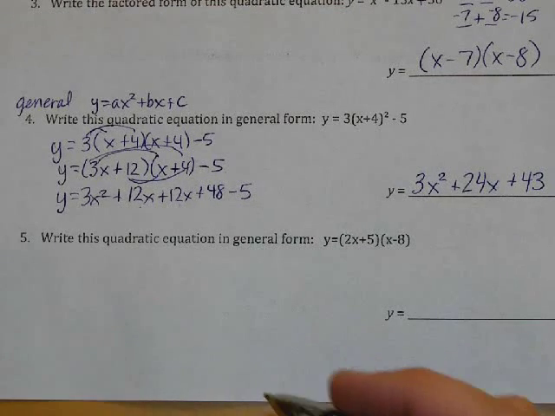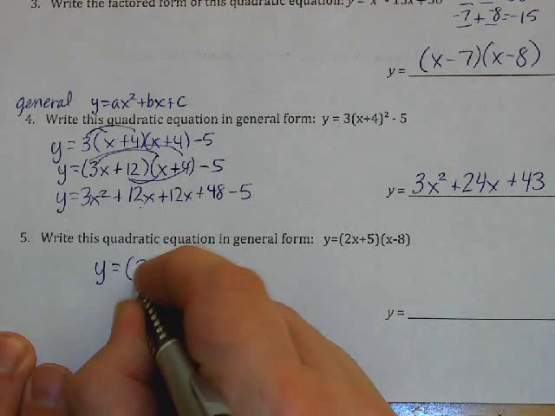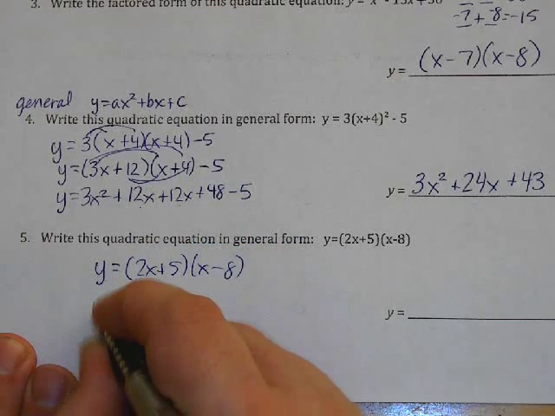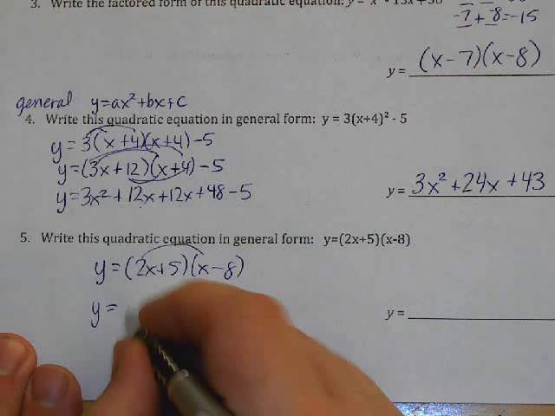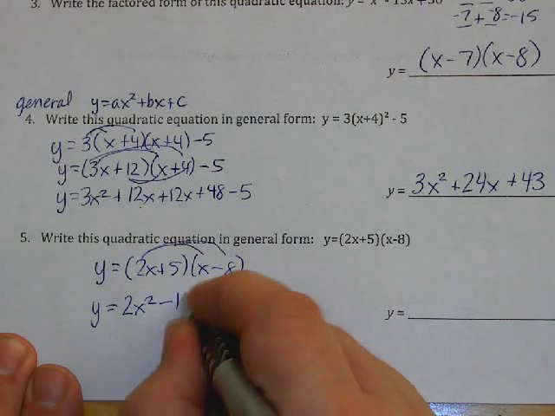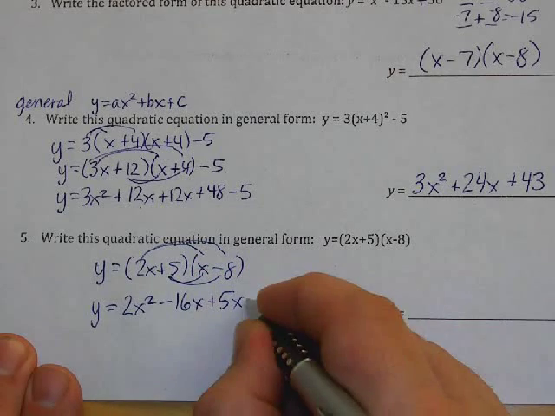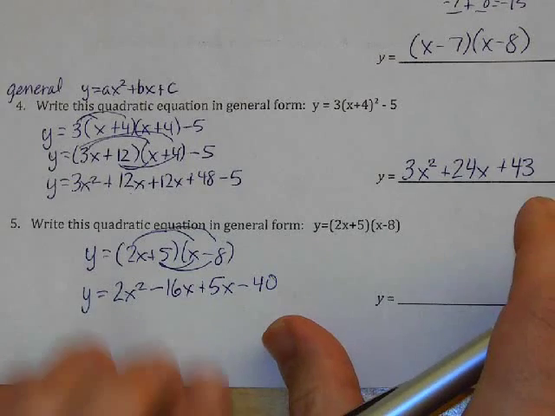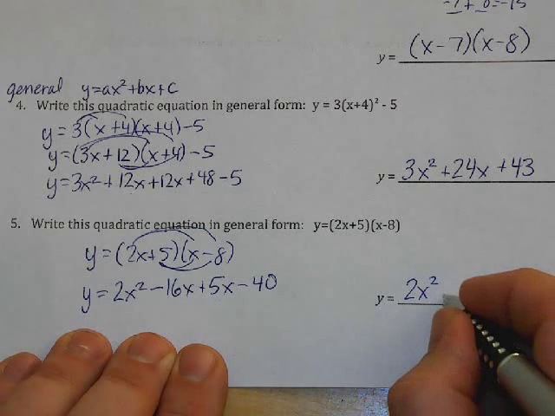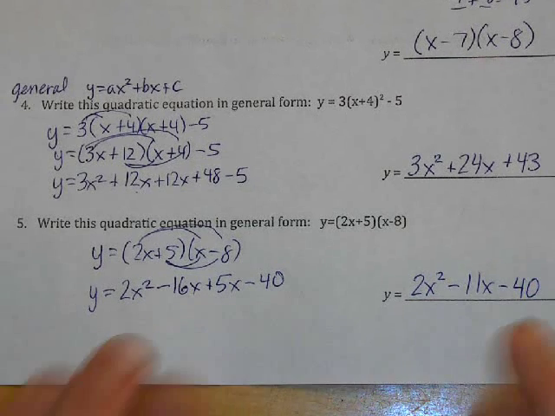Okay, once again, we want to change this quadratic into general form. This one's actually a little easier because all we have to do is FOIL once and combine like terms. So 2x times x is 2x squared minus 16x plus 5x minus 40. So y equals 2x squared minus 11x minus 40.